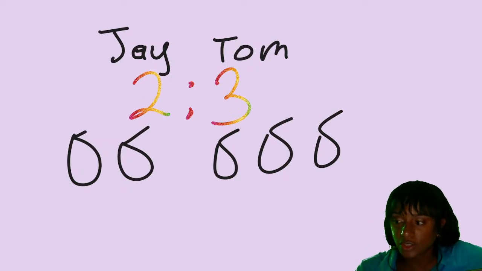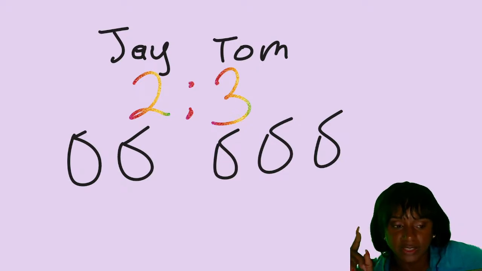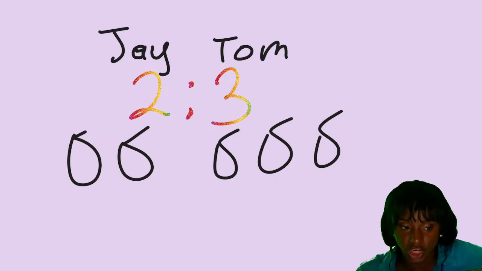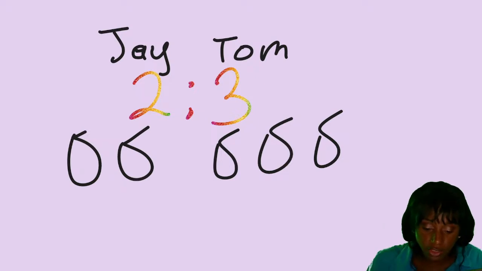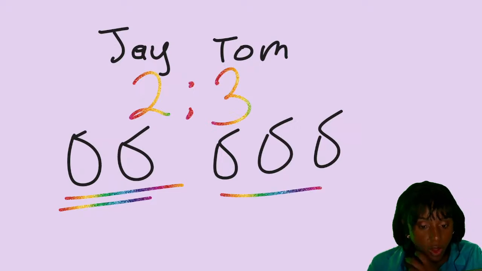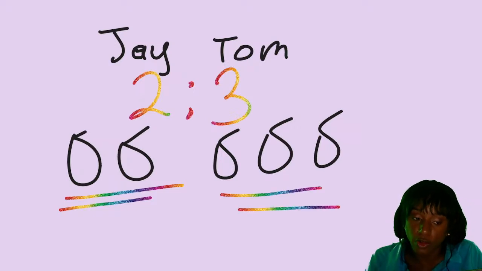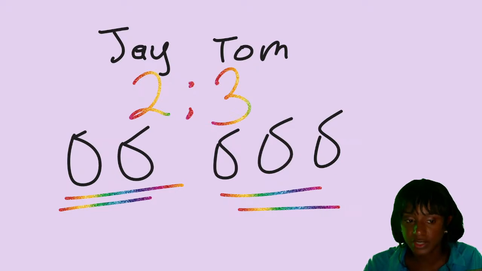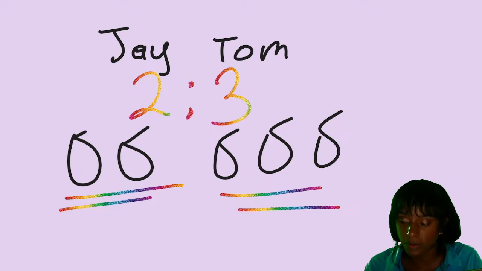Then the question went on to say, if Jay received $60 less than Tom, my question to you is, how many bags less did Jay receive than Tom? Jay got 2 bags, as we can see here, and Tom got 3. How many bags less, or how many portions less, did Jay receive than Tom? Jeremiah said 1 bag. Do you all agree with that?